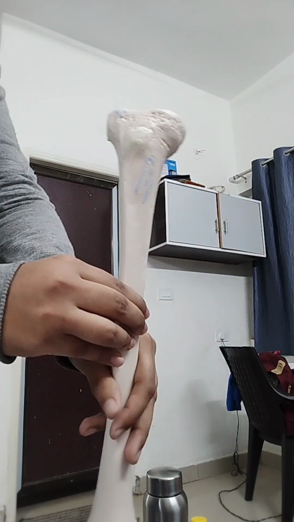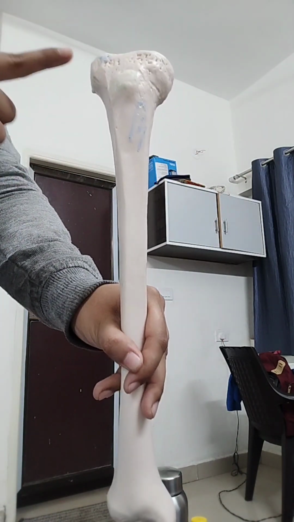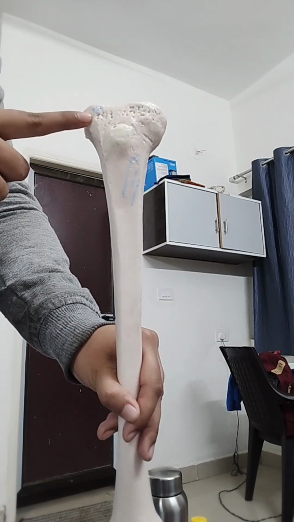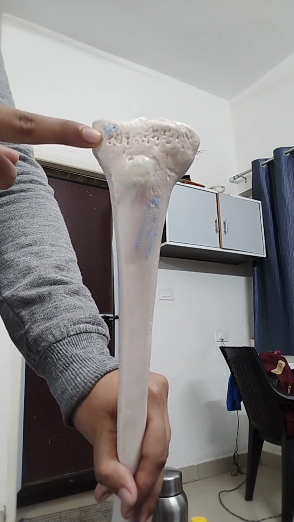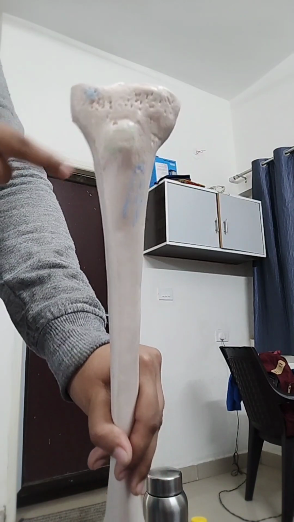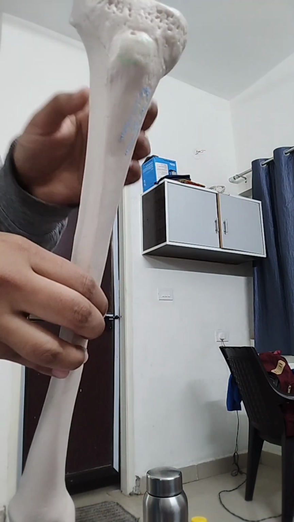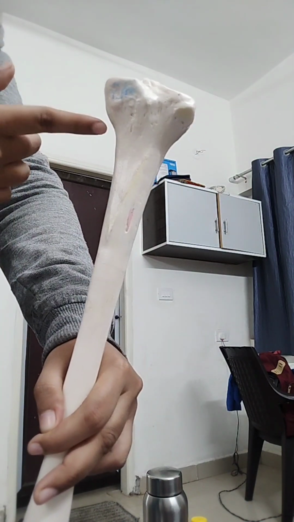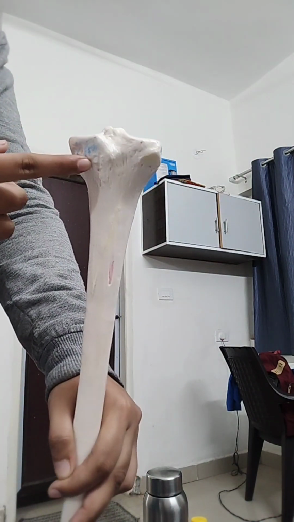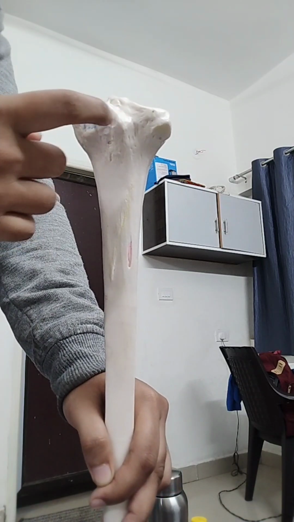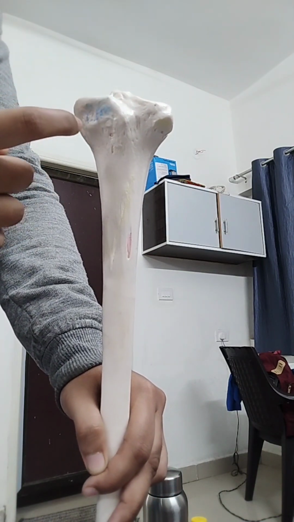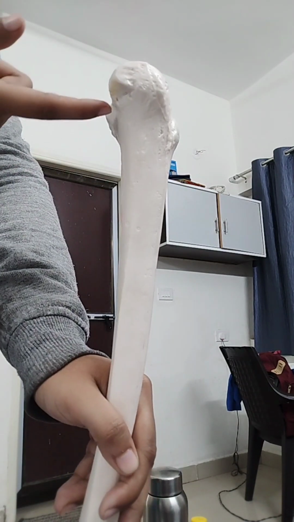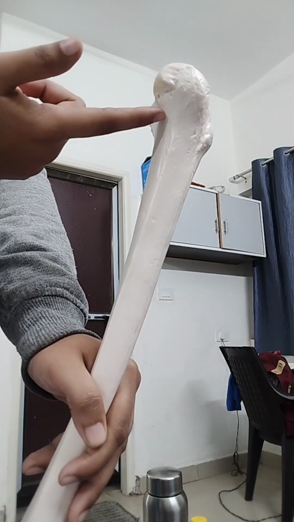Now, on the anterior surface of the lateral condyle, the iliotibial tract will be inserted on Gerdy's tubercle. You can see here, I have marked it with blue color. Then on the posterior side of the medial condyle, we have a groove on which there is insertion of semimembranosus. You can see here the insertion of semimembranosus. Then on the posterior surface of the lateral condyle there is a facet for the fibula, that is known as the fibular facet.